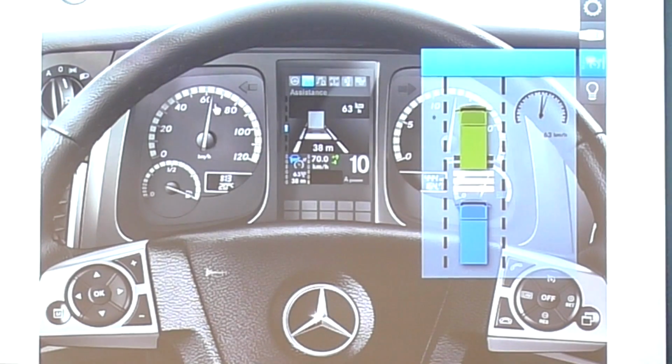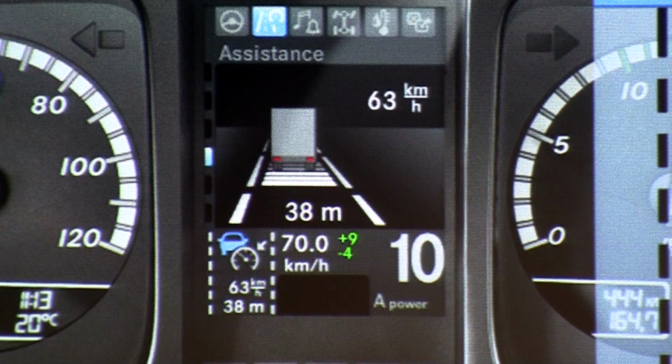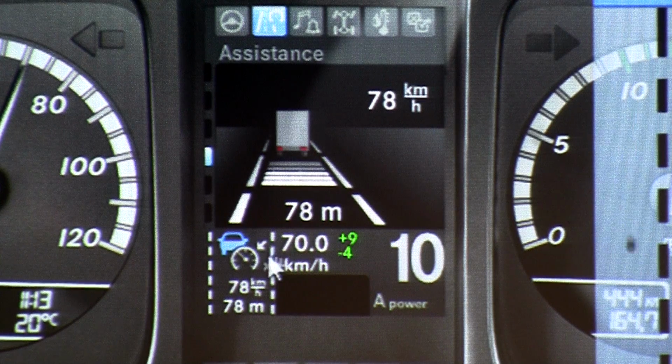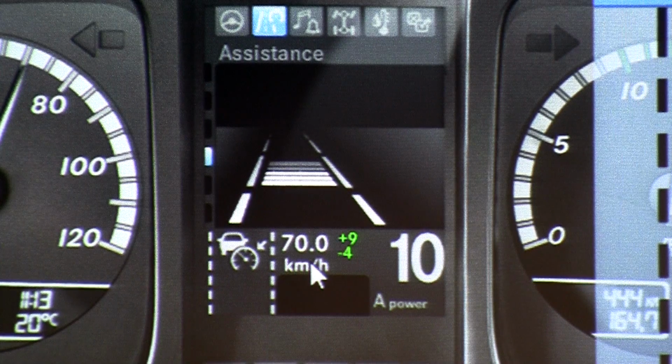So you can see it's, even though our cruise is set at 70 kilometres an hour, it's adjusted our speed down, so we've gone down to about 63 kilometres an hour, which is the same speed of the vehicle in front. Now if this vehicle was to start moving again, that vehicle's sped up and it's taken off, the truck's detected that the gap's opening up again, and it's increased our speed back up to 70 kilometres an hour again. Now once that vehicle's gotten out of sight, it's no longer displayed on the dash.